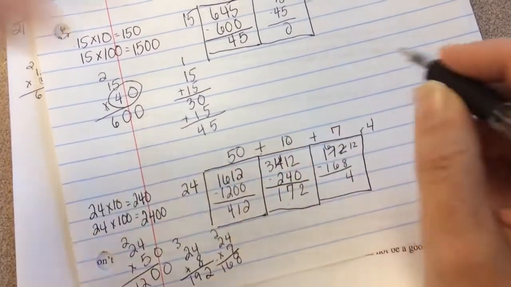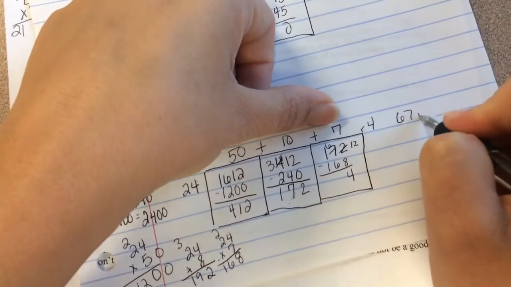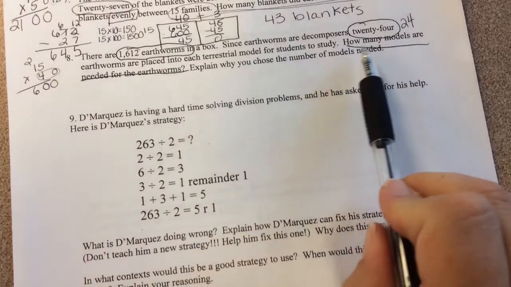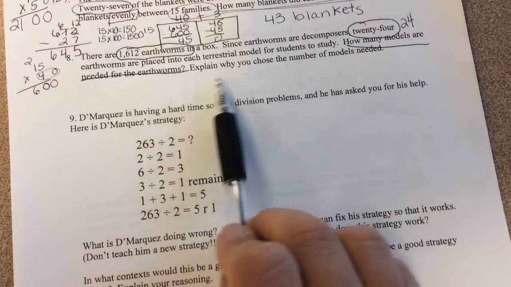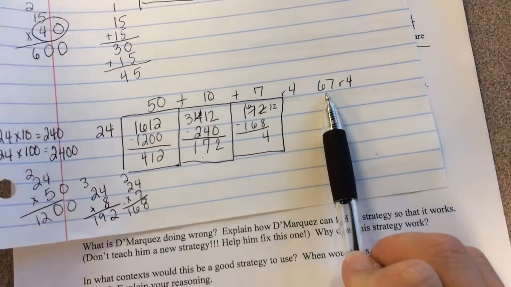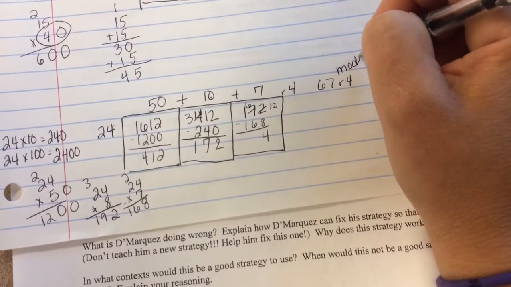All right, so I have 50, 60, 67, but I have a remainder of 4. The question says, how many models are needed for the earthworms? Explain why you chose it. If I only have 67 models, that means I'm going to have 4 earthworms that are hanging out.